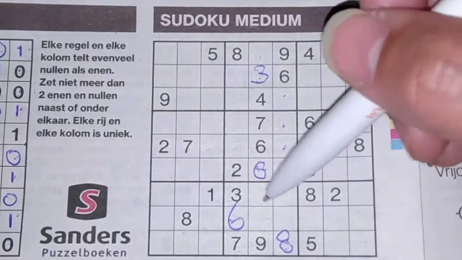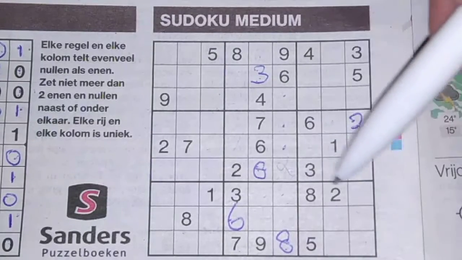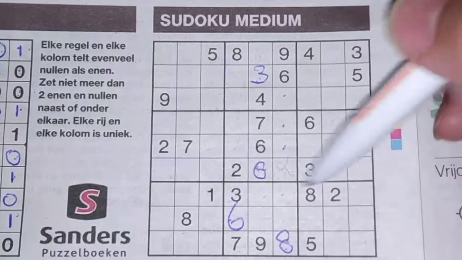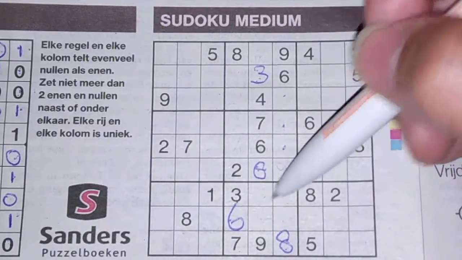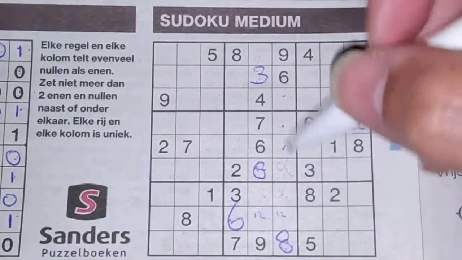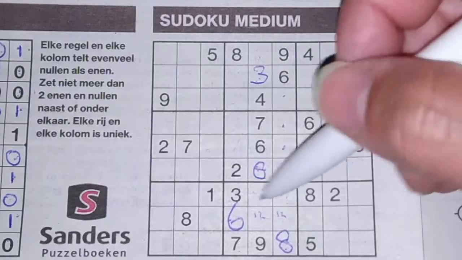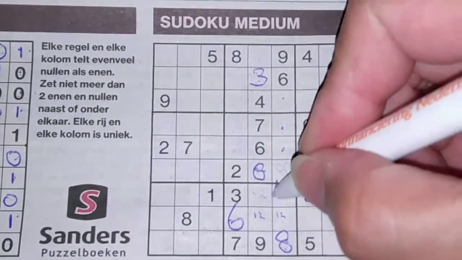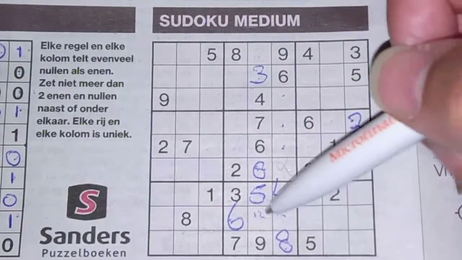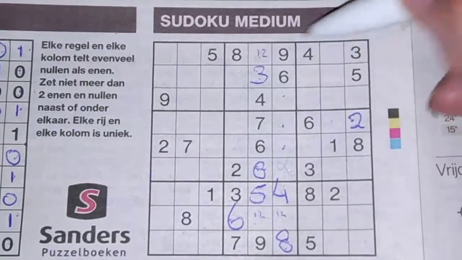4 missing numbers in this big square. Those numbers are 1, 2, 4 and 5. I see here 1 and a 2, so no 1 and 2 in these two boxes. So the 1 and the 2 go in these two boxes. The other two numbers, the 4 and the 5, go in these two boxes. We have a 4 here, so no 4 there. 4 should be here and the 5 goes there. We have 1, 2, that means in the middle column, 1 box left, also 1 and a 2.